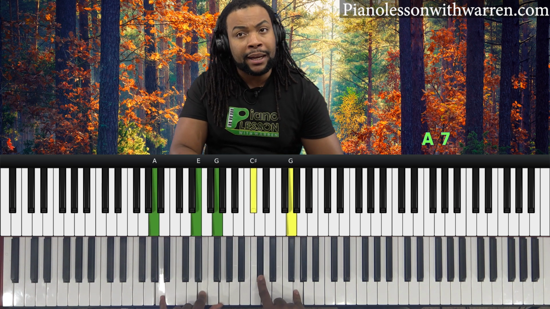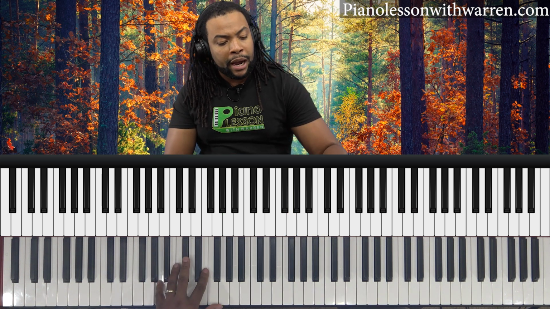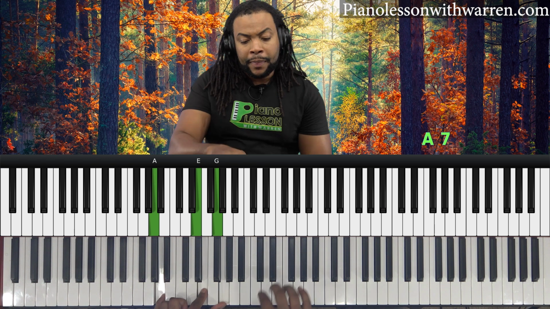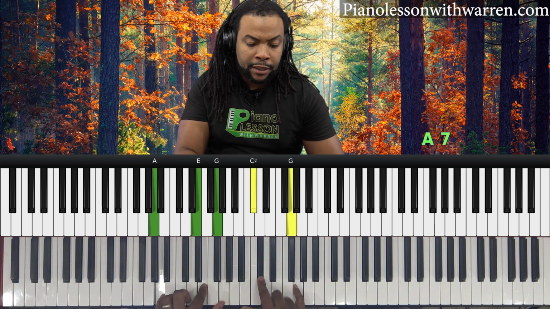So in this case, I'm playing an A7. And I just have the notes split between the hands. Here I have the root, the 5th, and the 7. Here I have the 3rd and the 7. So I split the notes between the hands.